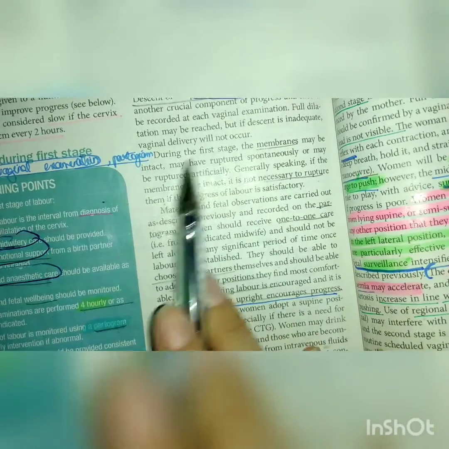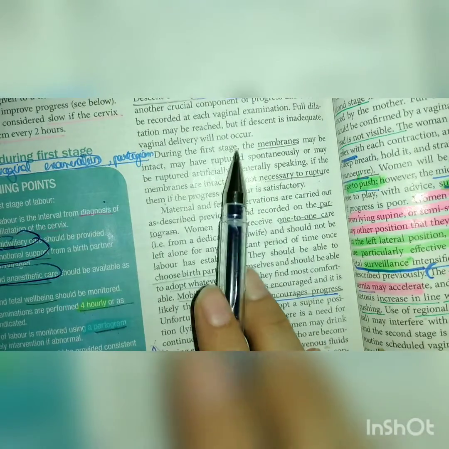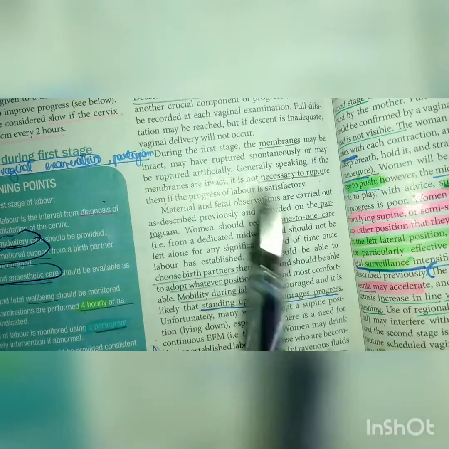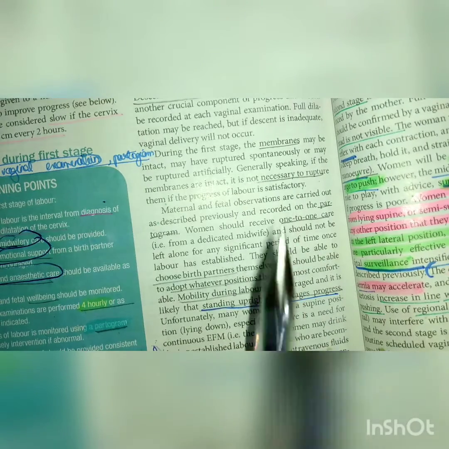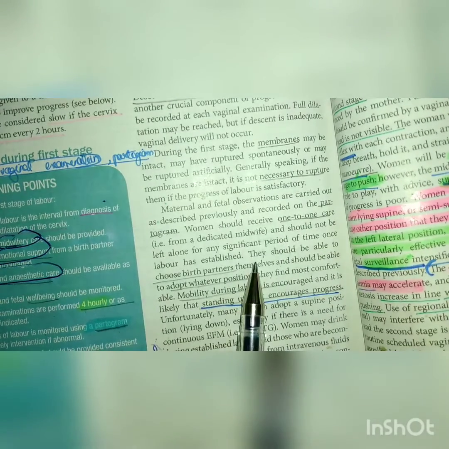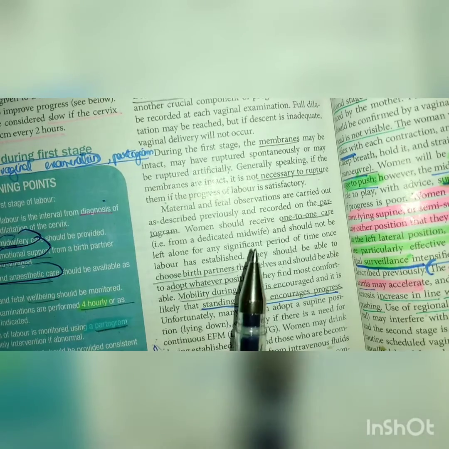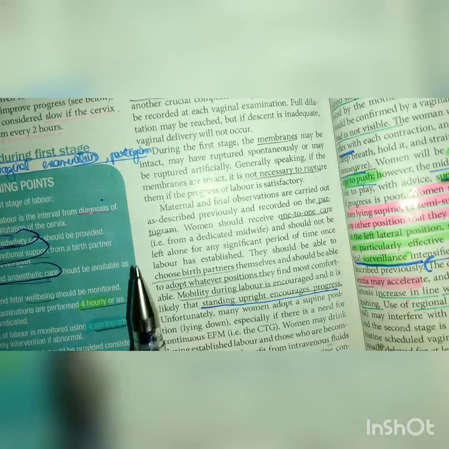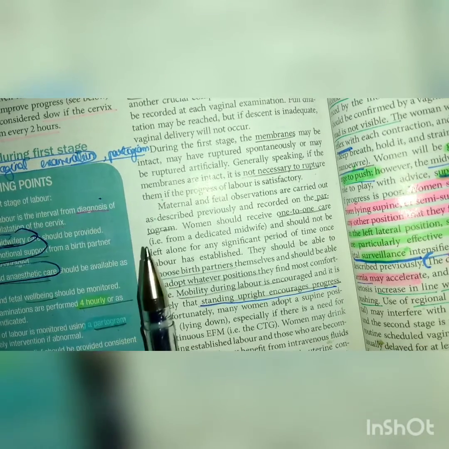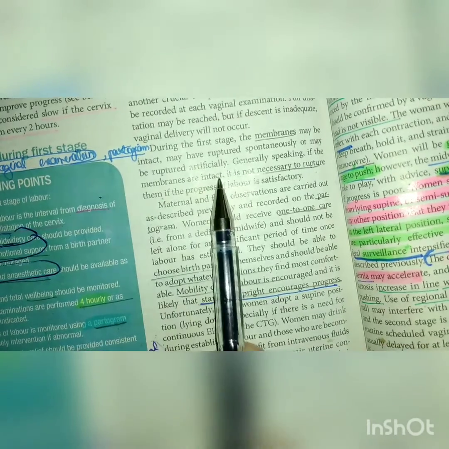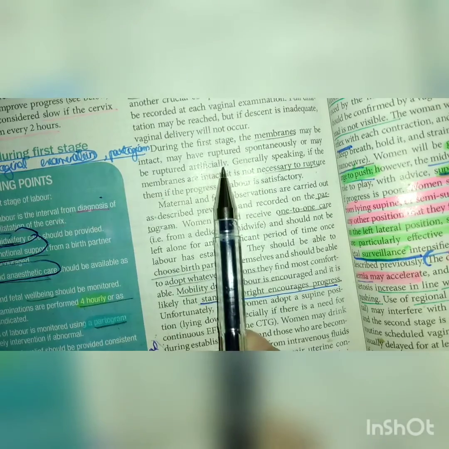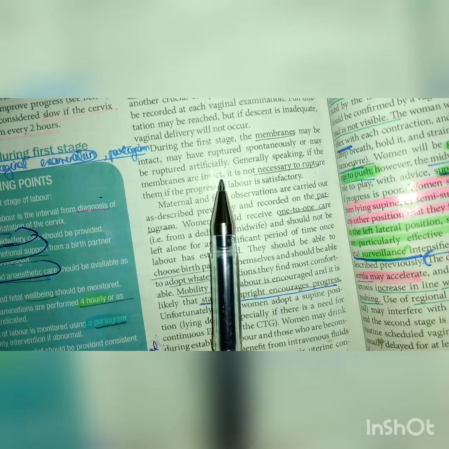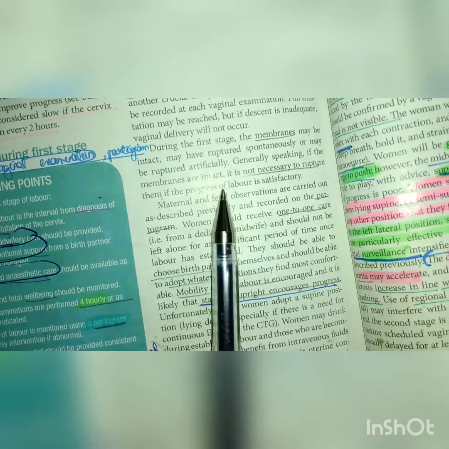During the first stage, membranes may be intact or may rupture spontaneously. If the membranes rupture spontaneously, it's okay, but don't you dare actively rupture the membrane. Never make this mistake. This was practiced earlier when people used to manage the first stage actively, but in the guidelines that we use now, never do that. Either let them be intact, or if they rupture spontaneously, let them be. Don't try to do anything yourself.